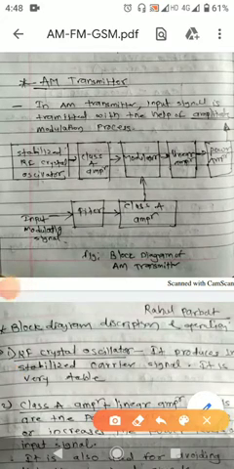Hello all, today we are going to discuss the AM transmitter. In an AM transmitter, the input signal is transmitted with the help of the amplitude modulation process. So amplitude modulation takes place initially, before transmission of the signal.